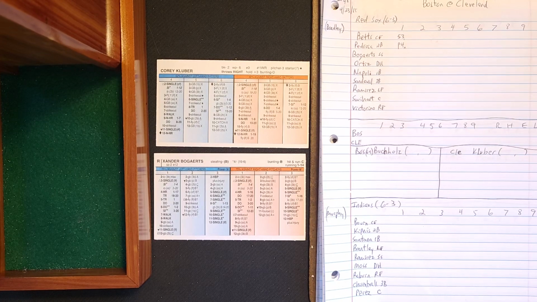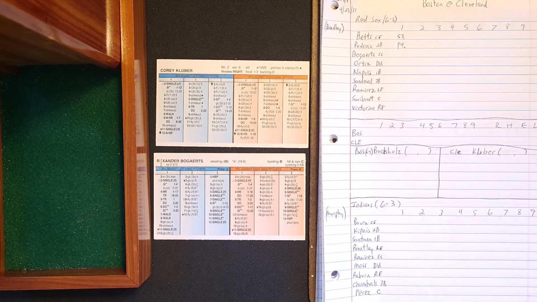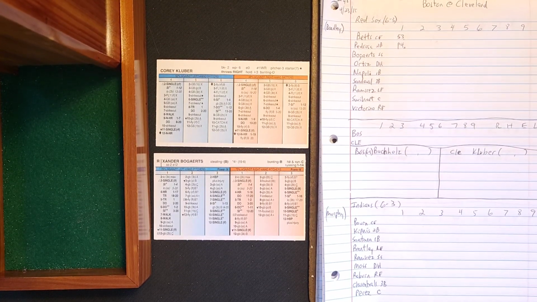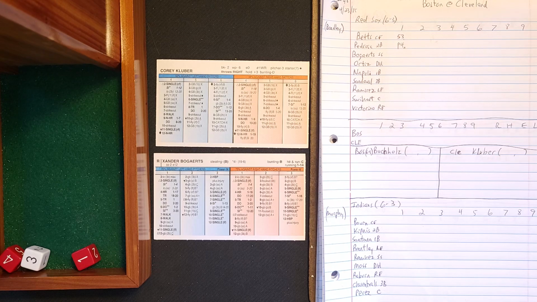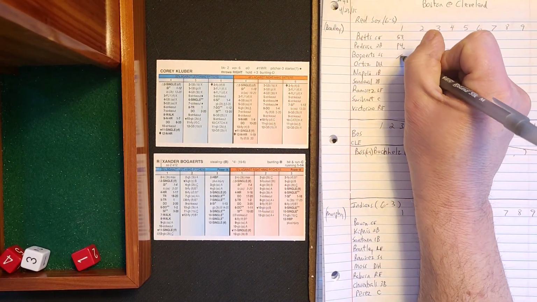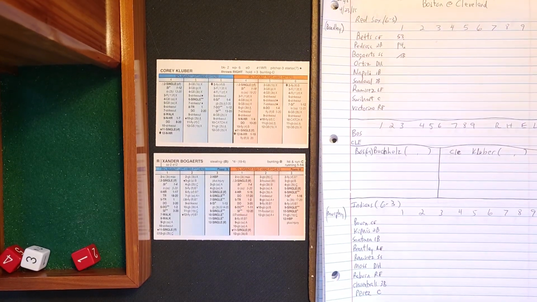All right, so Bogaerts, he comes into the game hitting a robust .359. He's really been kicking it. 2 homers and 4 runs driven in, 39 at-bats. A .359 average. That's why he's hitting in the 3-hole. 3-5, and he's added again a single for Bogaerts. He's just going to increase that average. So Bogaerts, a 2-out single.